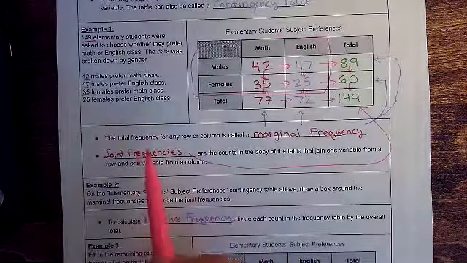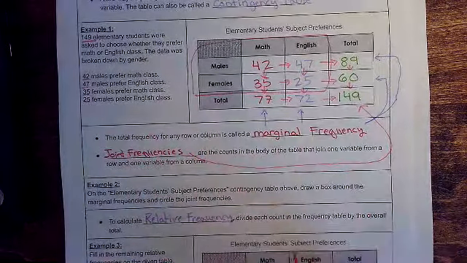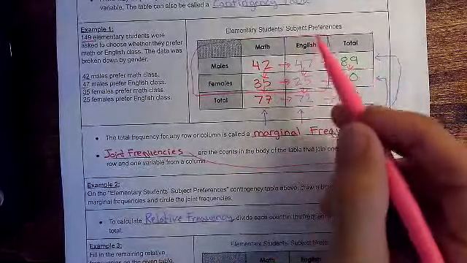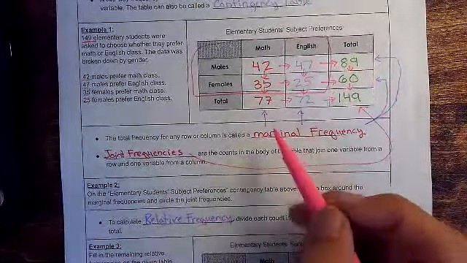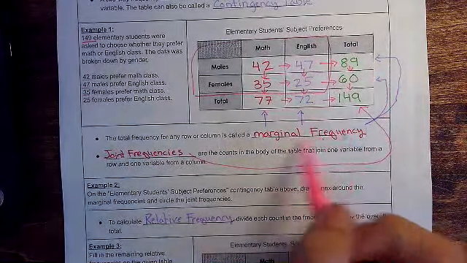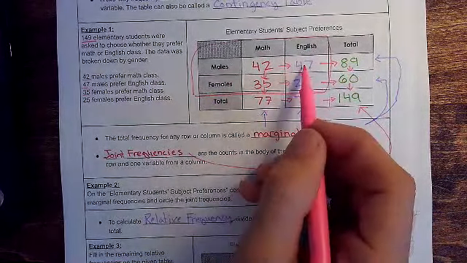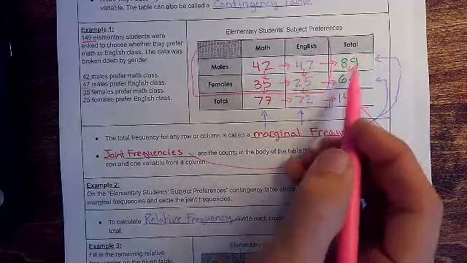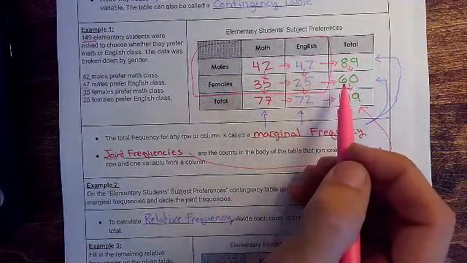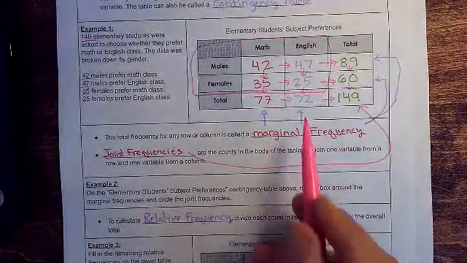This next part here, it says the total frequency for any row or column is called a marginal frequency. So remember when we added up these rows here and these columns here, that is called a marginal frequency when we add them together. So the marginal frequency of males in either category of math or English was 89. For females in total, 35 and 25 gave us 60. And then, same thing with these guys here. And I kind of drew an arrow that you can see.